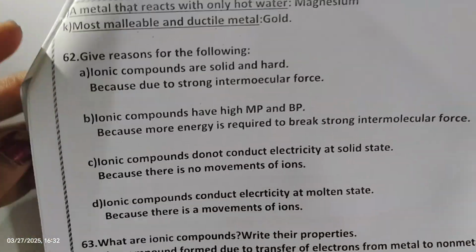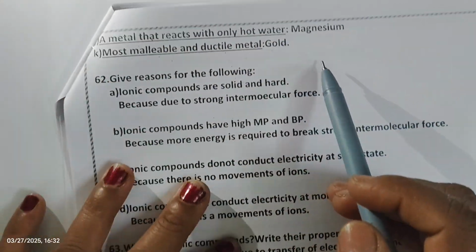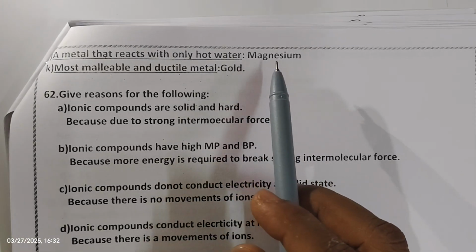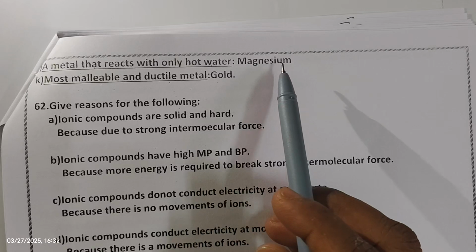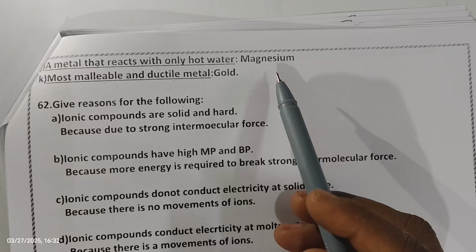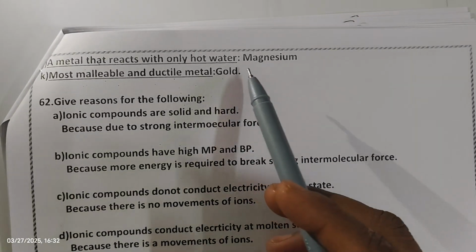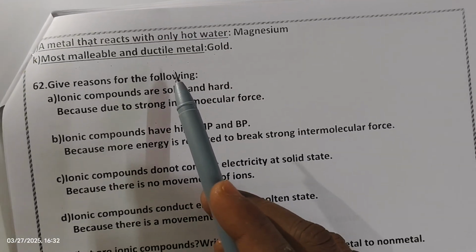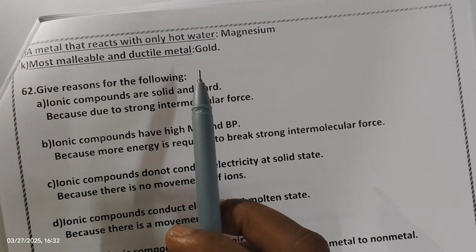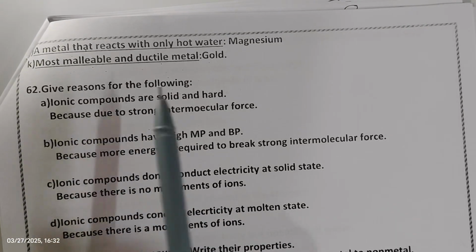So the next one. A metal that reacts with hot water only: magnesium. Magnesium is the metal which reacts with only hot water. Then the most malleable and ductile metal: gold. Next, give reasons. You have to give the reasons for these questions.